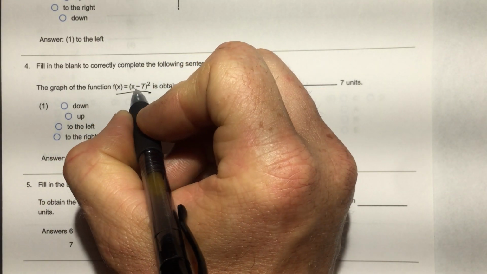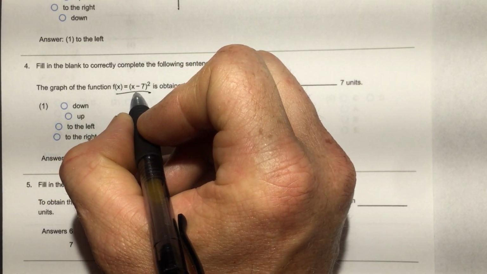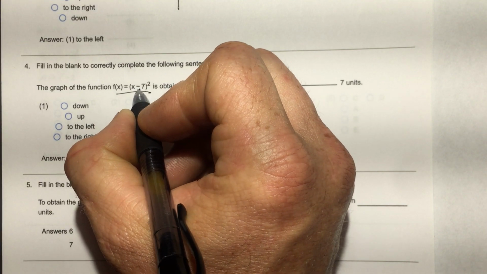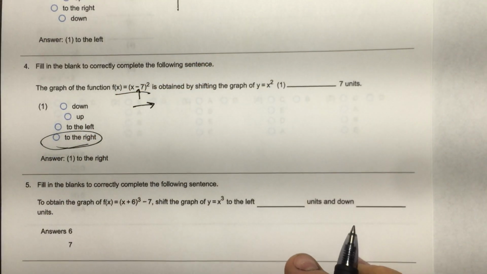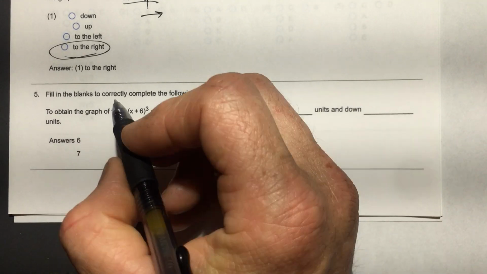What do we have going on right here? All right, look, it's in the parentheses, which means it's horizontal, and it does the opposite. So this minus 7 is going to move it to the right. Okay. What do we have going on here?